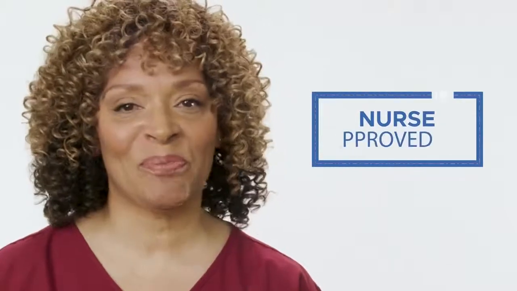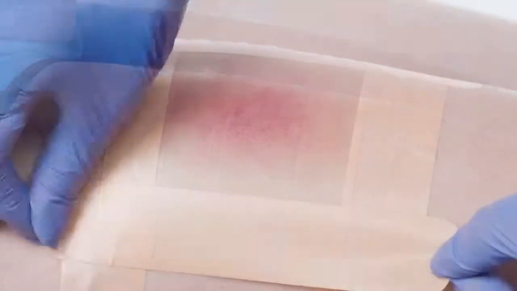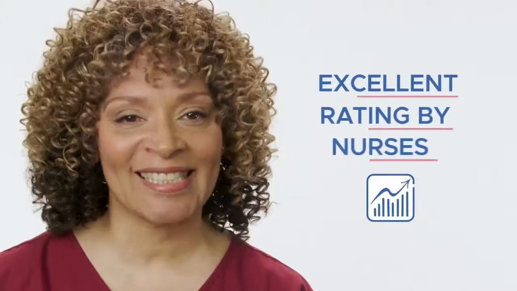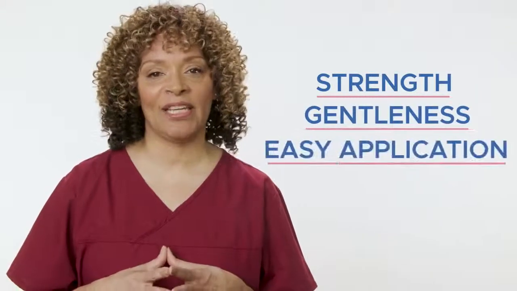High tape is nurse-approved. In a recent study involving patients with pressure injuries treated by hydrocolloid dressings, the dressings secured by high tape were given an excellent rating by nurses. The main reasons for the high rating were, according to the nurses, its strength, gentleness, and easy application.